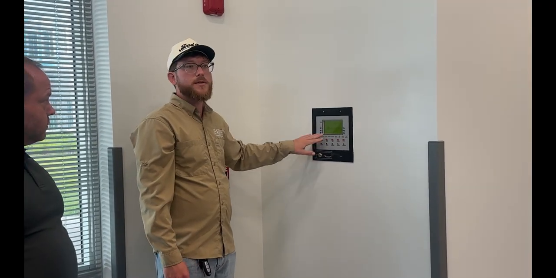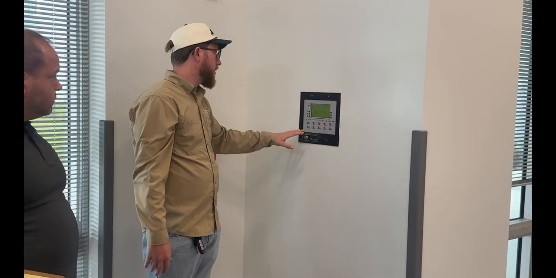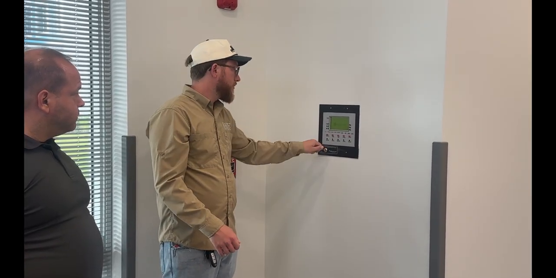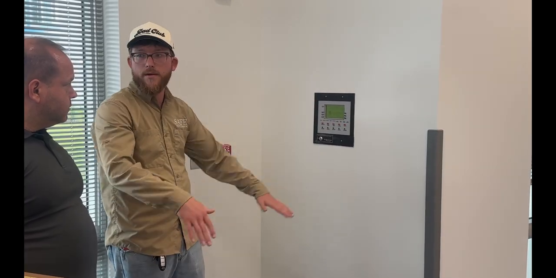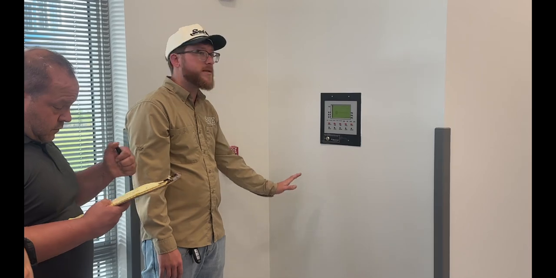All you can do from here is acknowledge, silence, and reset. So if the fire alarm goes off, the fire department shows up, or even you guys show up and you deem that it's not an emergency, turn the key, hit signal silence, shut it off, walk the building, then reset the panel. So pretty simple with this.